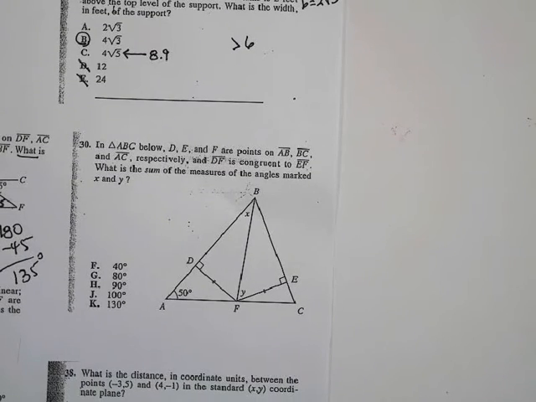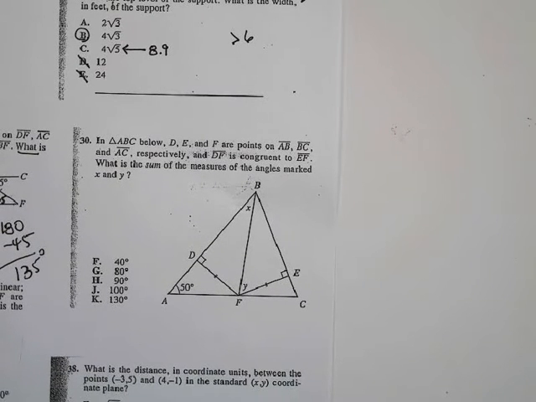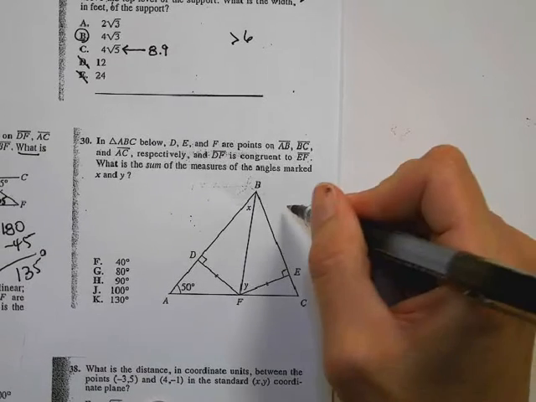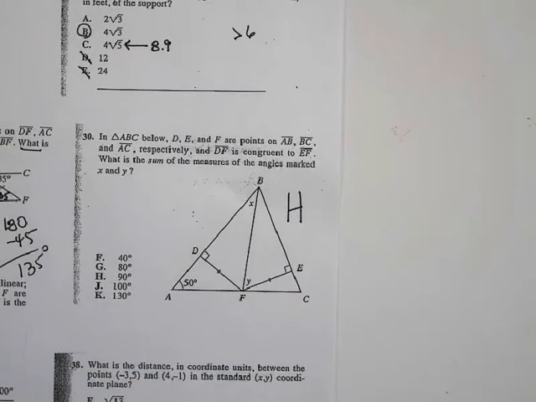You can go ahead and try the rest of these yourself. I'll give you the answers. If you want, go ahead and pause the video and try number 30, and then turn the video back on and I will give you the answer. Hopefully you tried number 30, and the correct answer here is H. Hopefully you got that by using some of our strategies that we talked about.